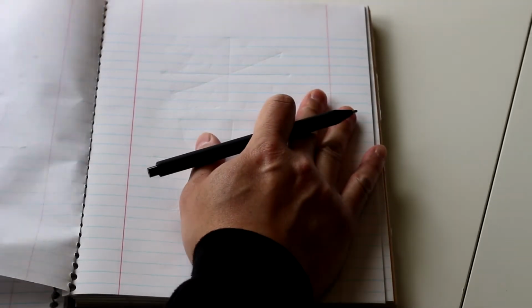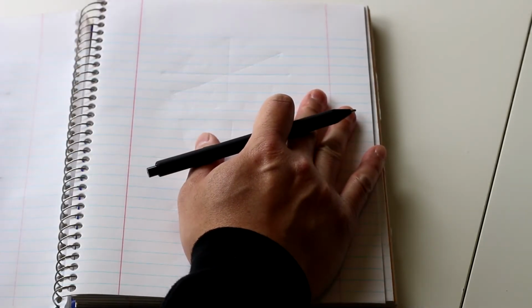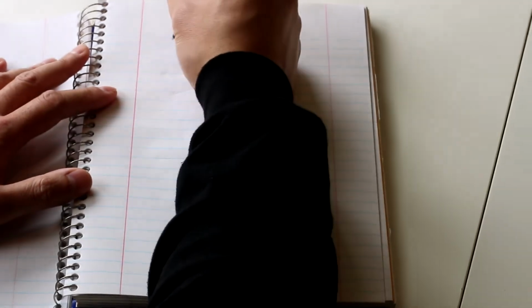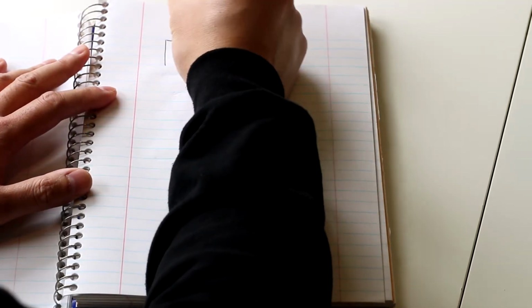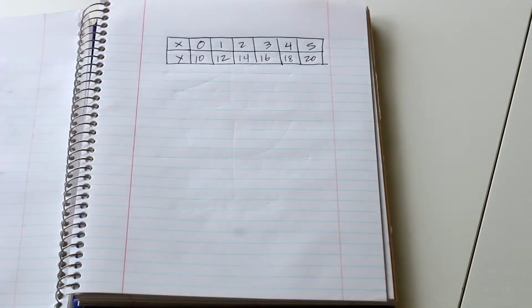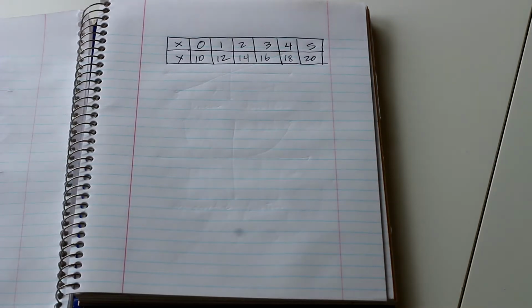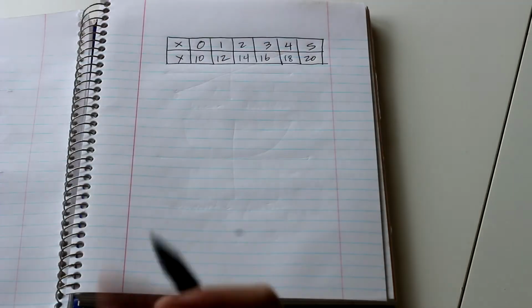Okay, so let's say I want to create a function. Let's say I'm given a table. Let's start with this one here. I need to write a function for this table, one that will help me predict what I would get if x were equal to 20 or 30, without having to count all the way through. I'm going to show you different methods for doing this.